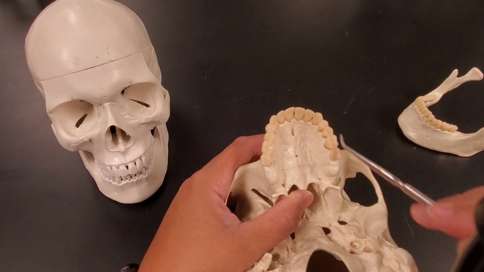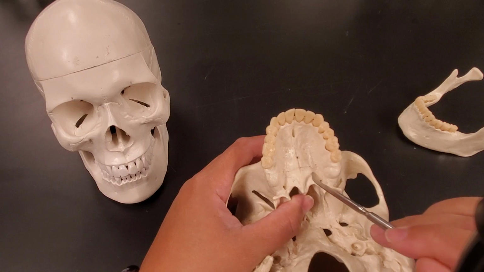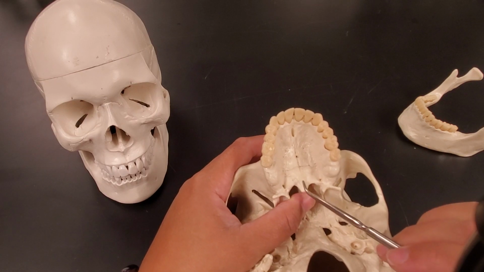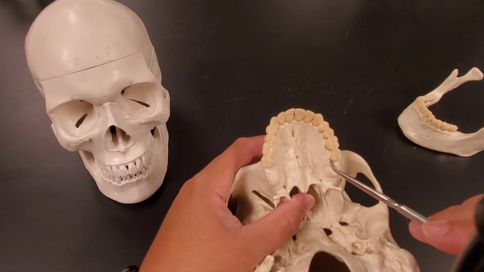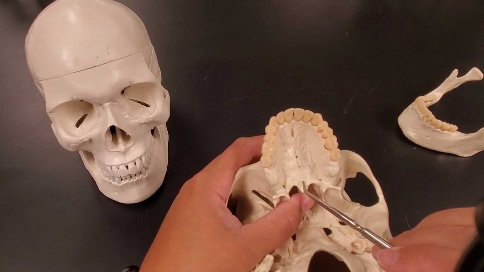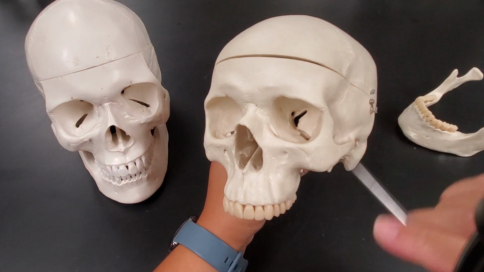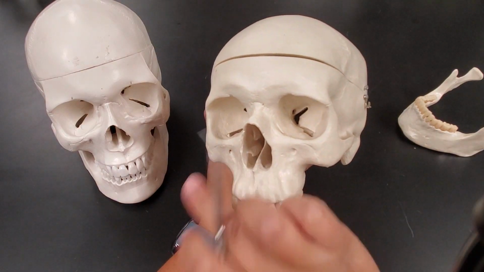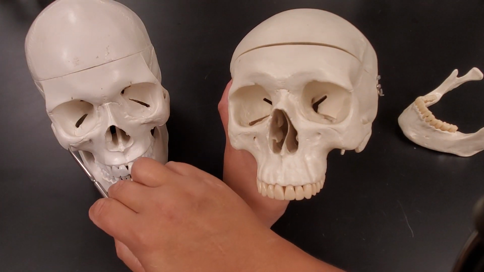So the bone that has all the teeth, so all the teeth up into here, is the maxilla. This bone right here is called the palatine bone. Think of your hard palate. The hard palate is the roof of your mouth. So the maxilla makes up where your teeth are. The palatine makes up the back of the roof of your mouth, or that hard palate. Our next bones are our zygomatic bones. So these bones here, these are your cheekbones. Same thing here. So cheekbones are zygomatic bones.